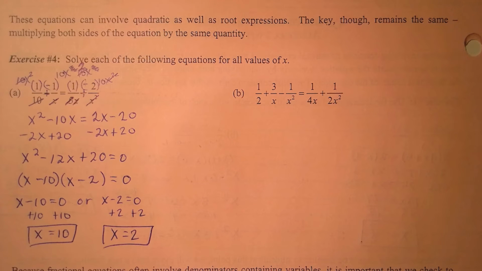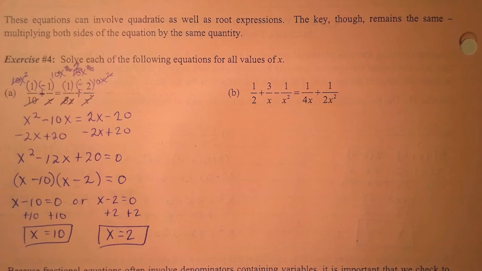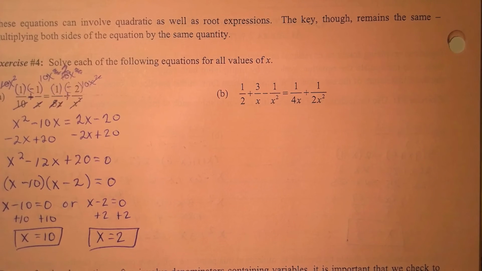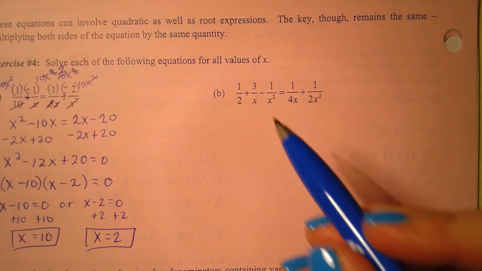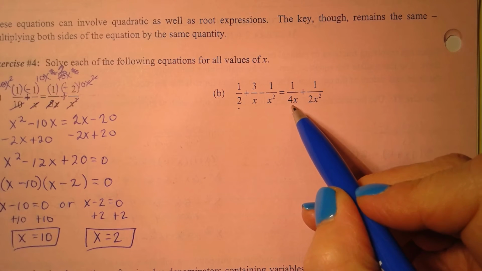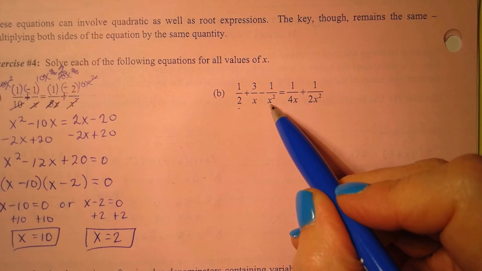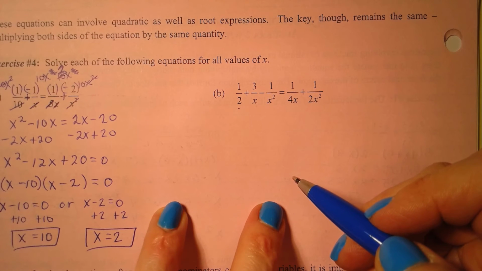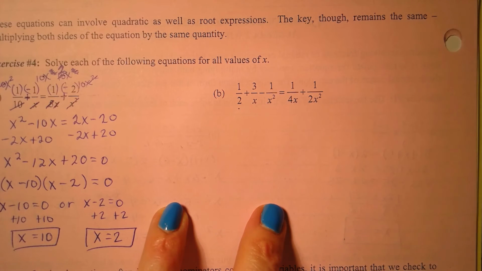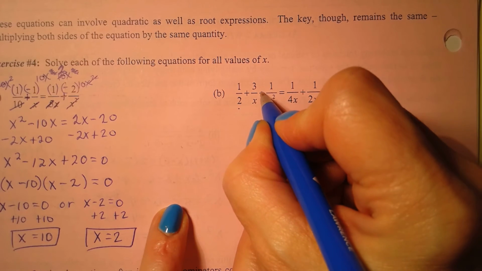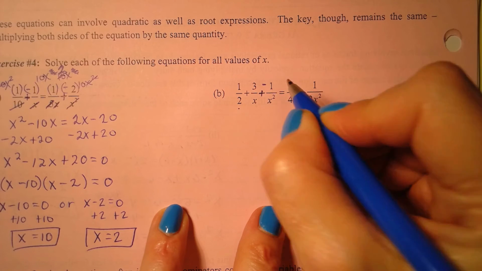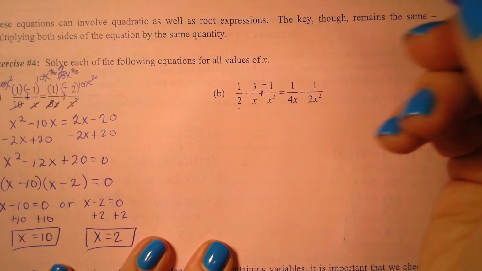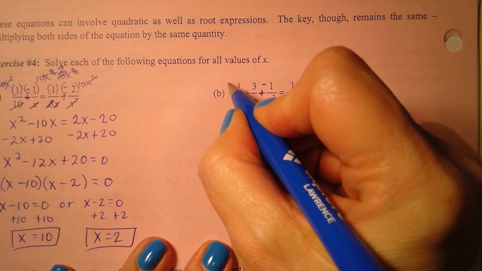Let's look at exercise number 4, part B. Our common denominator, 2 goes into 4, so we need a 4. X goes into x squared, so we need an x squared. So we want to multiply both sides by 4x squared. I'm going to change subtraction to addition and change the sign of the number I'm subtracting. So 4x squared multiplied by everything.